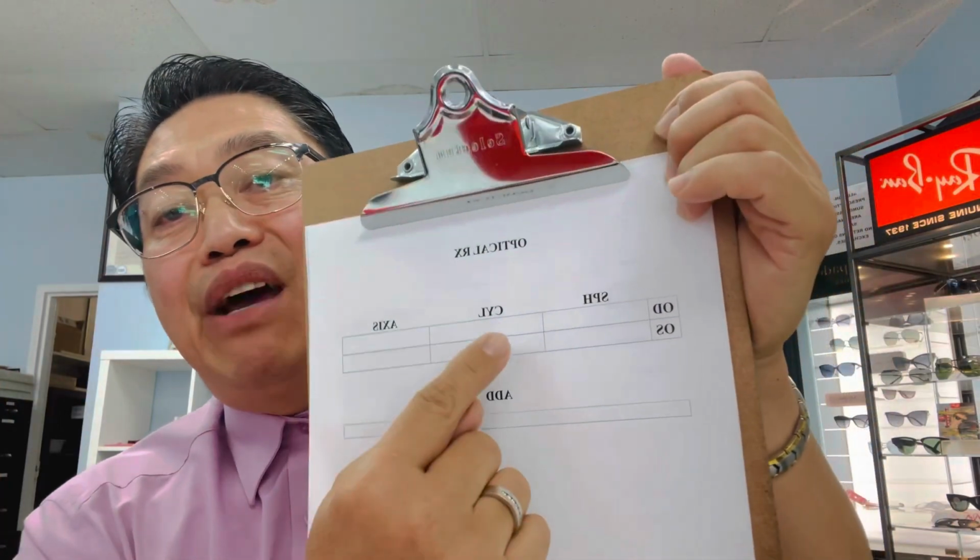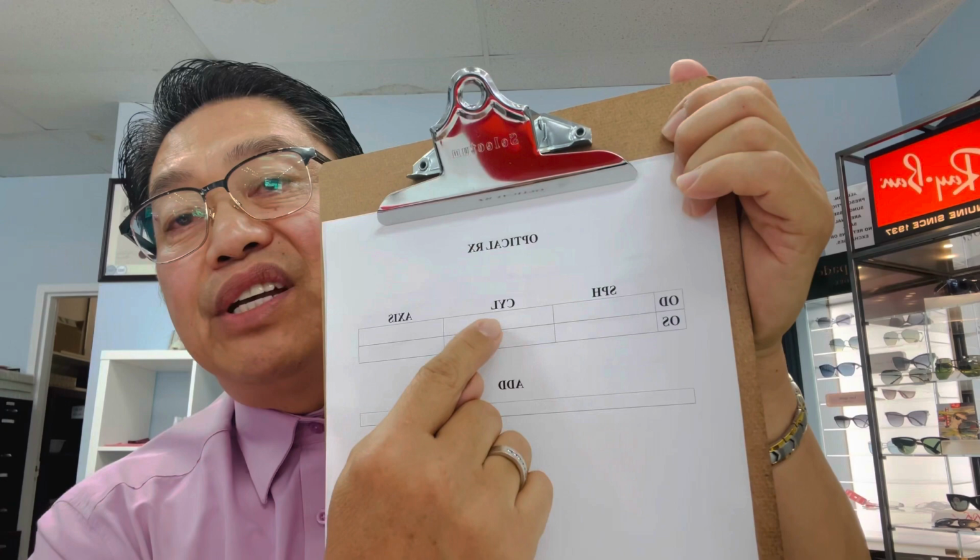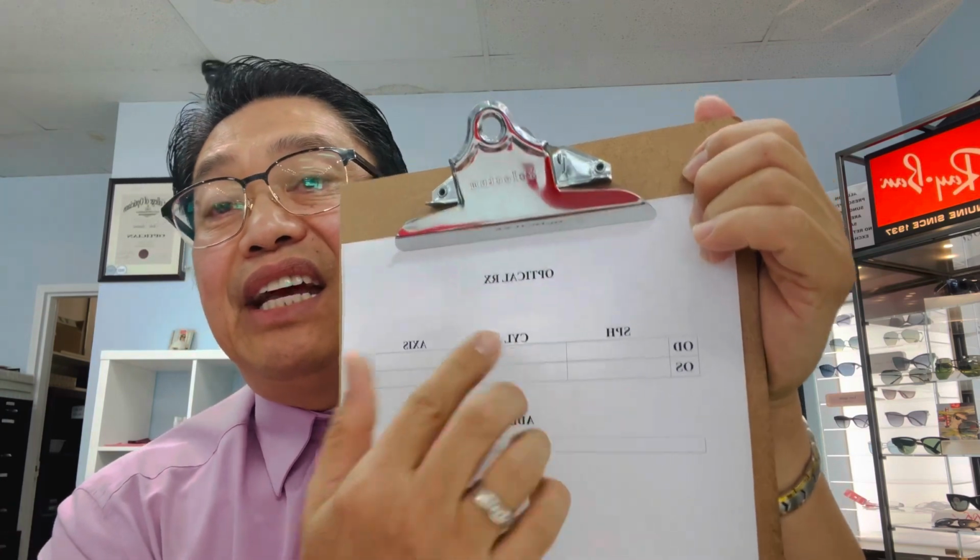But if you see a number under the CYL or the cylinder here, that means that your eyeball, the cornea, the front surface of the eye, and the crystalline lens, the lens inside the eye, are not perfectly round. It's like an egg shape or a football shape. You cannot really see that when you're looking at the eye of the patient. You can only see it behind that door there, in the examination room, okay?